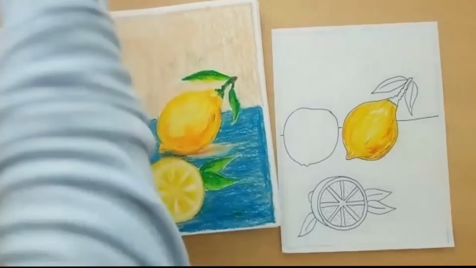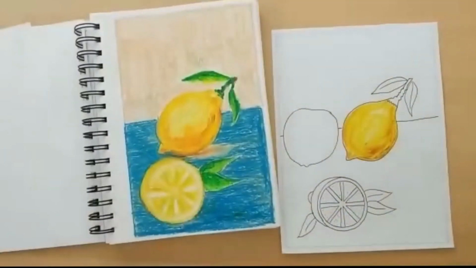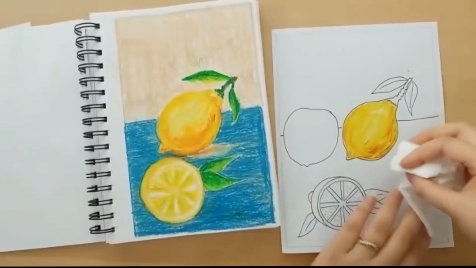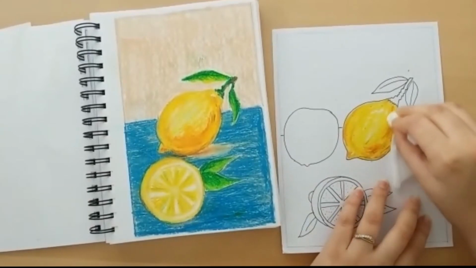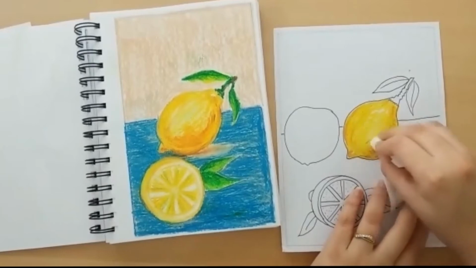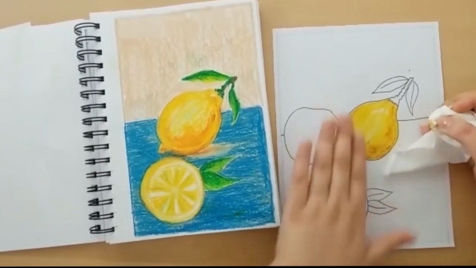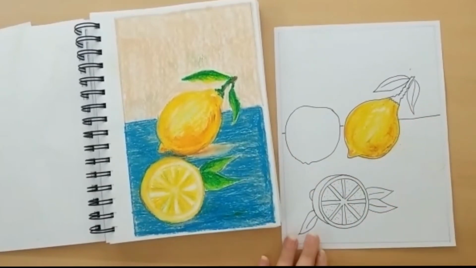And if you feel that something has gone a little too much, you can take a paper and just smudge it a little. It doesn't look like something is off.